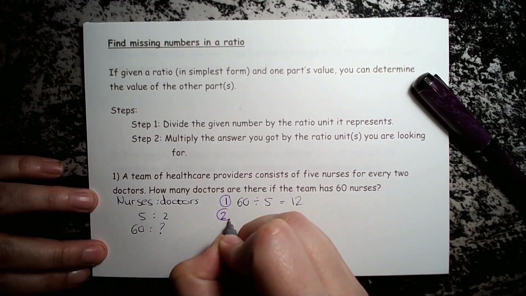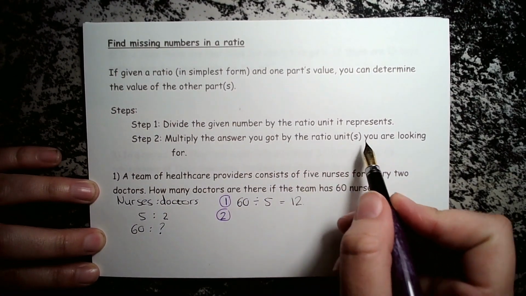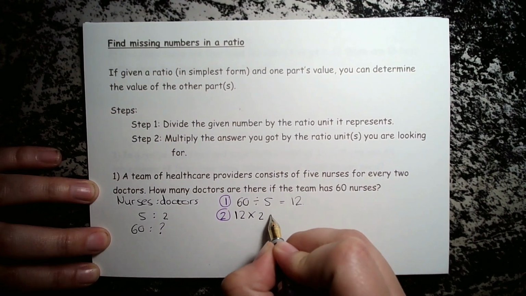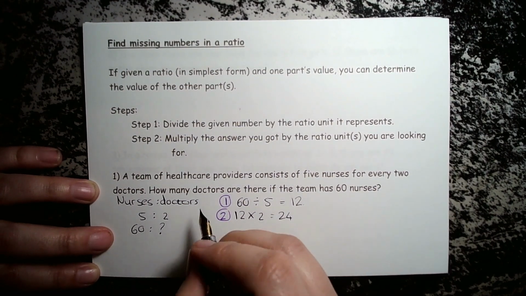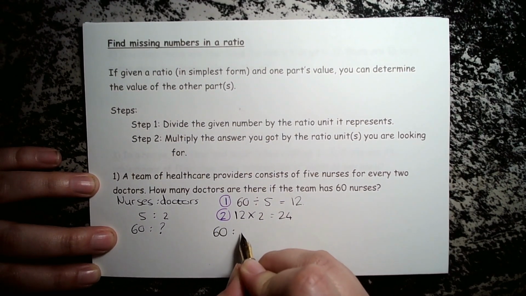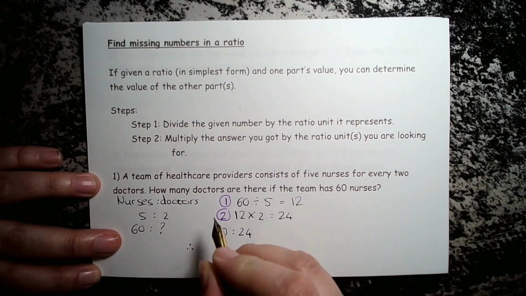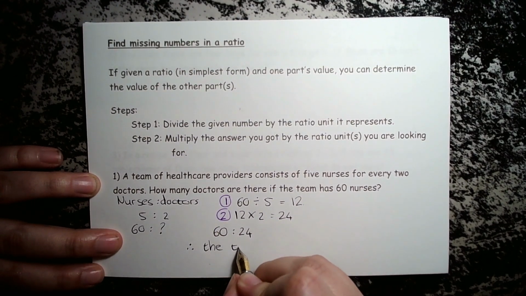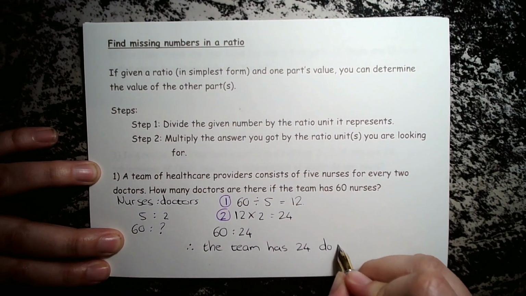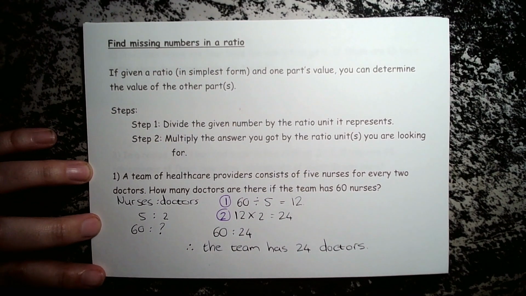Step 2. We take that 12. So multiply the answer you got by the ratio units you're looking for. We take that 12 and we multiply by 2 for 24. So now we can write that answer in our ratio, 60 is to 24. Keep it in the correct order. And we can also say that therefore the team has 24 doctors, as that is what the question has asked. How many doctors? It has 24 doctors.